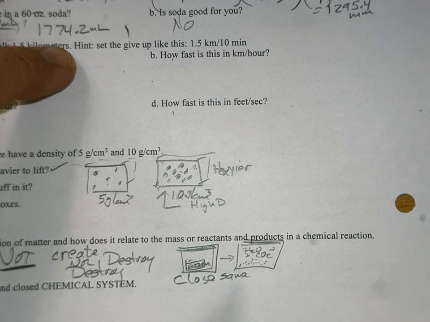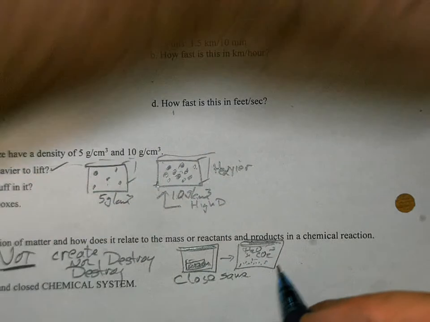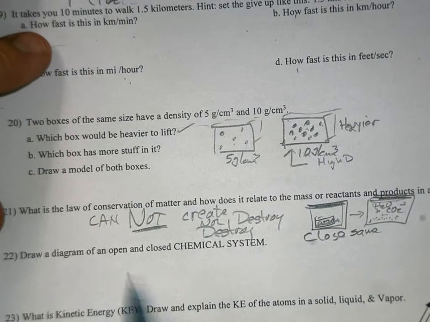that you were not creating or destroying matter. And if you were to unscrew this top, you would have a bunch of gases fly out. Open and closed chemical system.